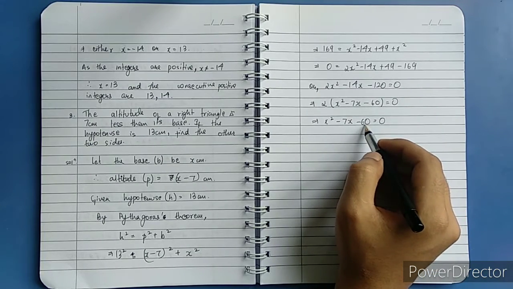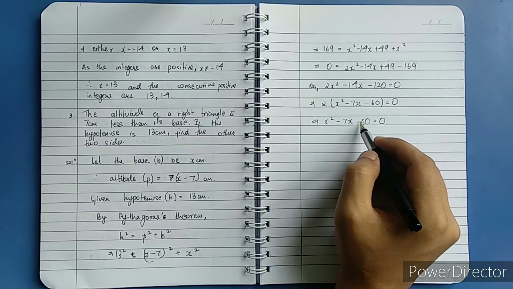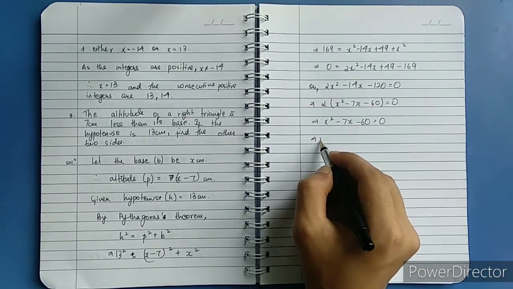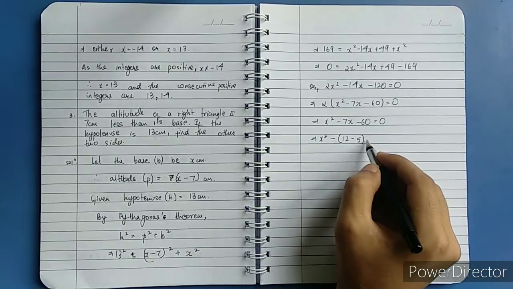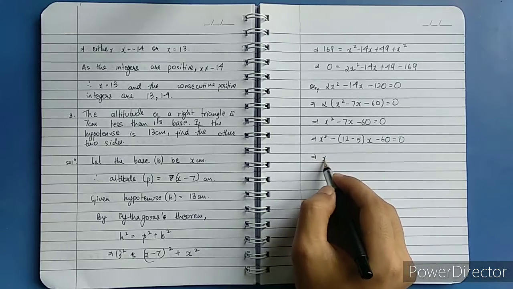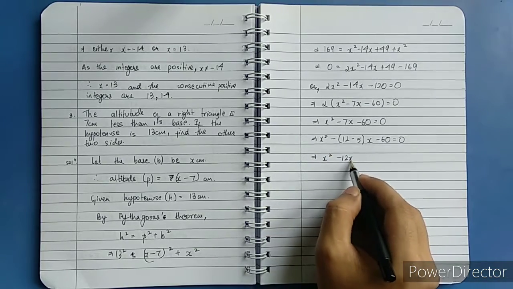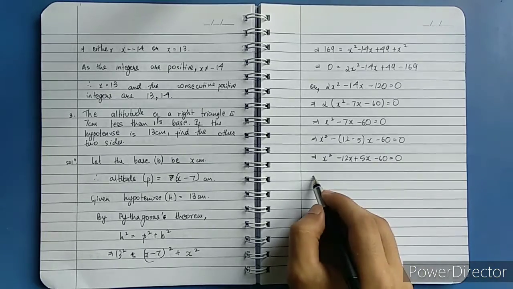So to get 60, we can break 7 as 12 minus 5 because it has a negative sign. So x square minus 12x plus 5x minus 60 equals 0.